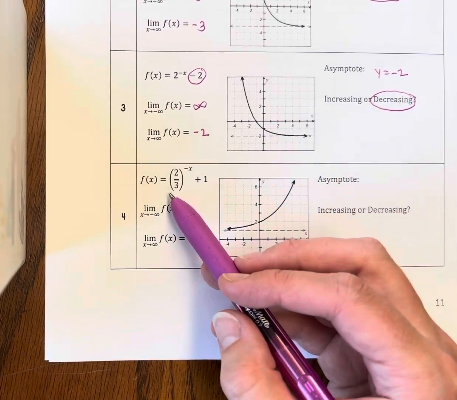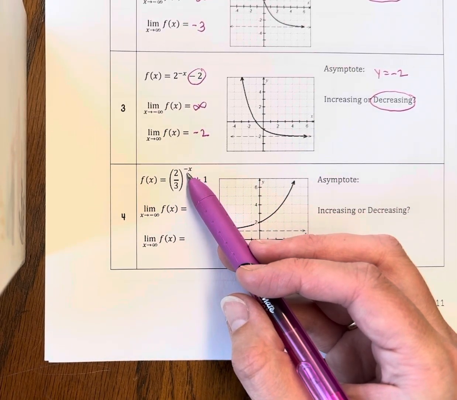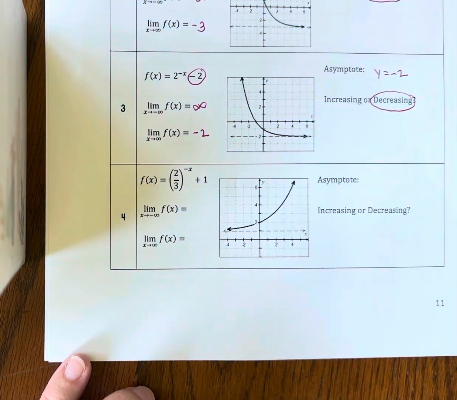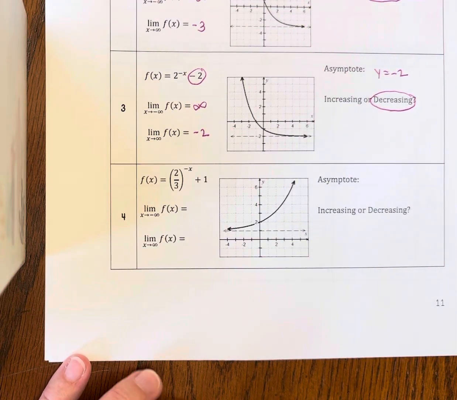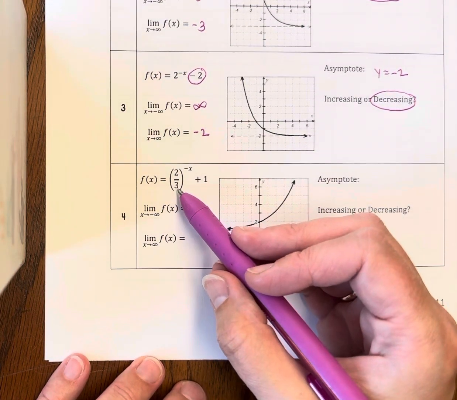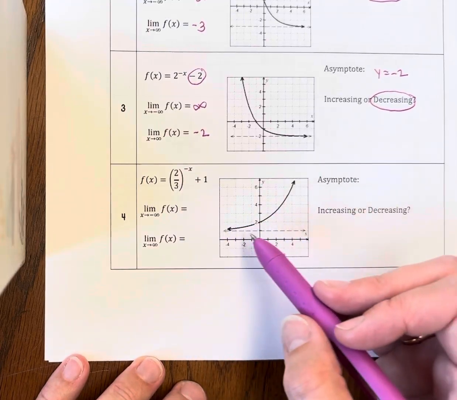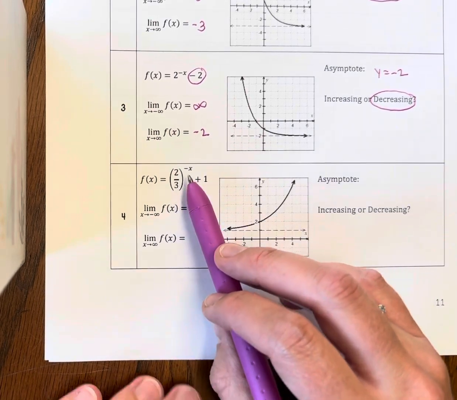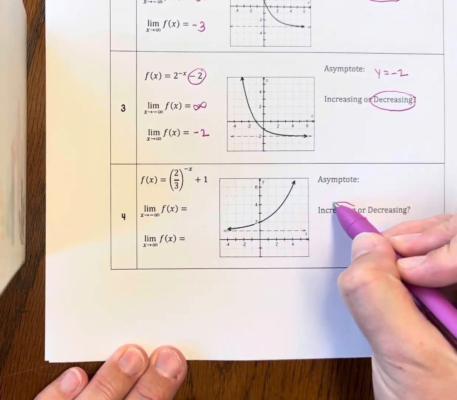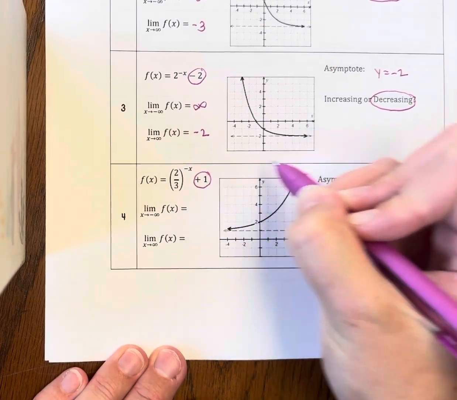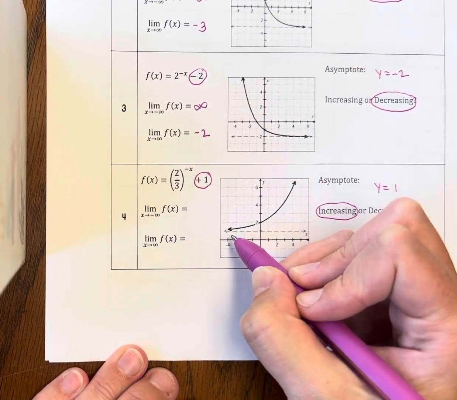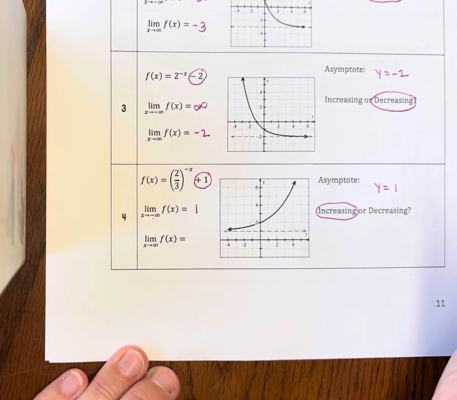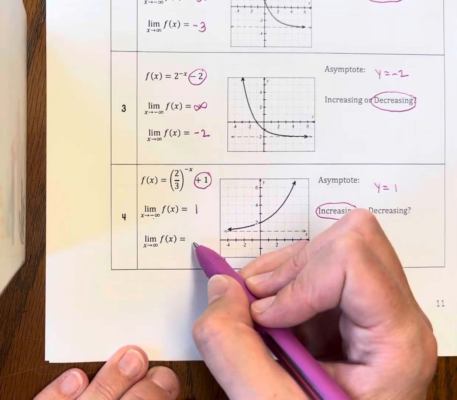The last one on this page, 2/3, which should be decay, won't be decay due to the negative exponent. So this is 2/3. You would look at it and think, okay, this should be decay due to the base being less than 1, but because of the negative exponent, it's going to be growth. So this is going to be increasing with an asymptote at 1. So as x approaches negative infinity, that's the left side of the graph, the graph is pointing towards 1, which is the asymptote. On the right side of the graph, it's pointing towards infinity.